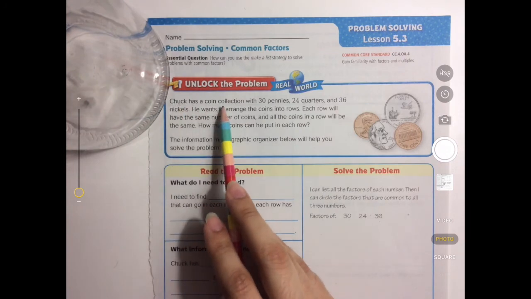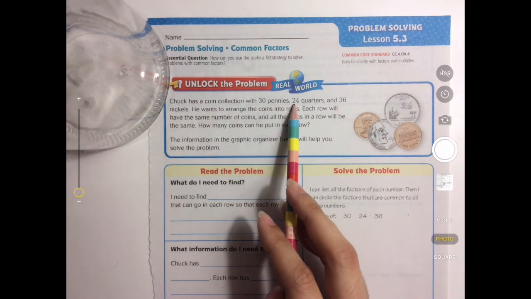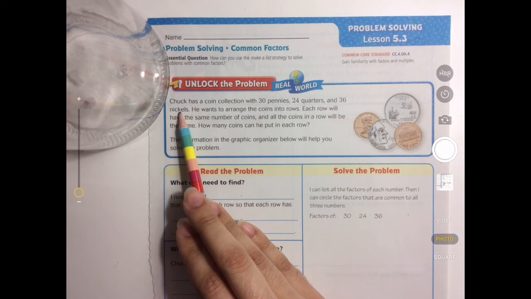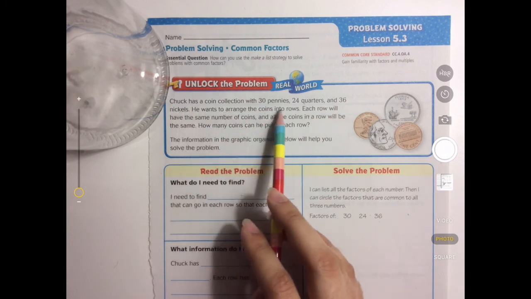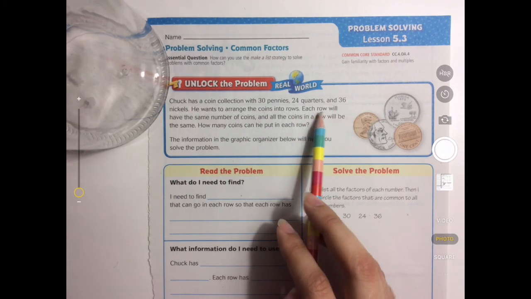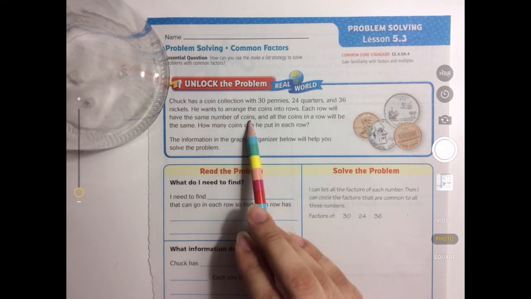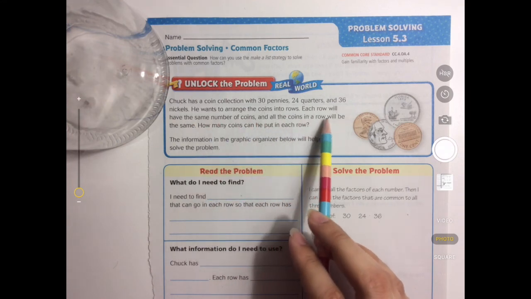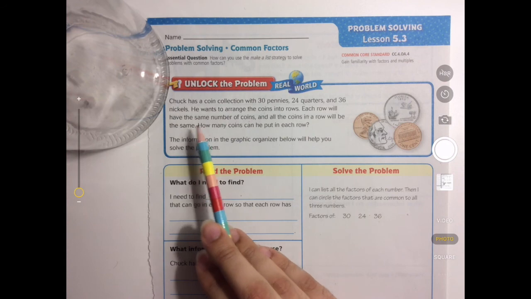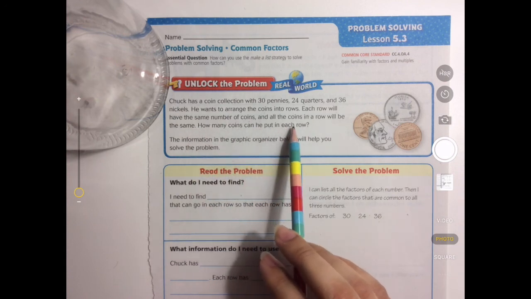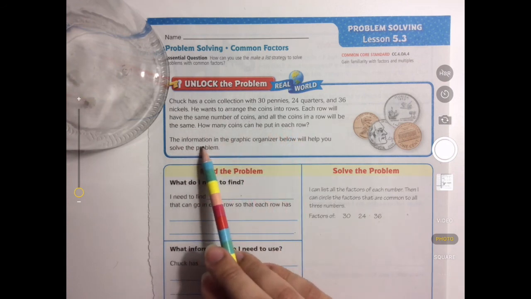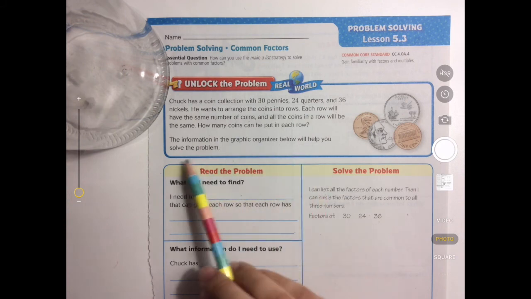Chuck has a coin collection with 30 pennies, 24 quarters, and 36 nickels. He wants to arrange the coins into rows. Each row will have the same number of coins, and all the coins in a row will be the same. How many coins can he put in each row? The information in the graphic organizer below will help you solve the problem.